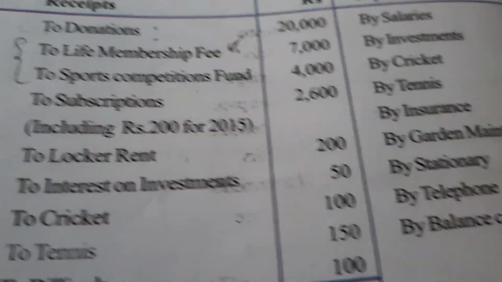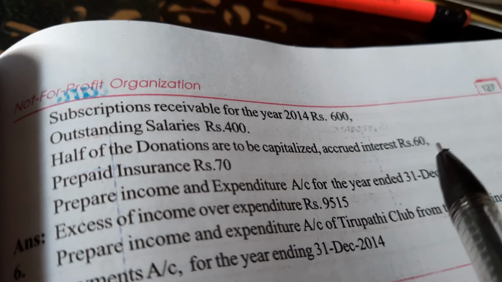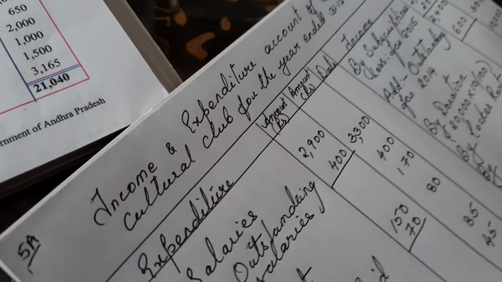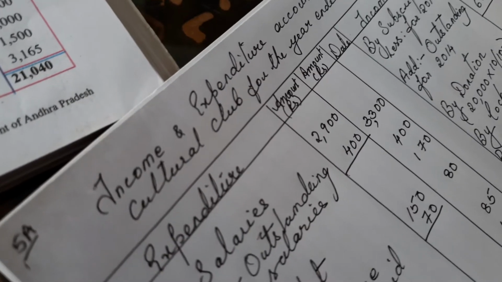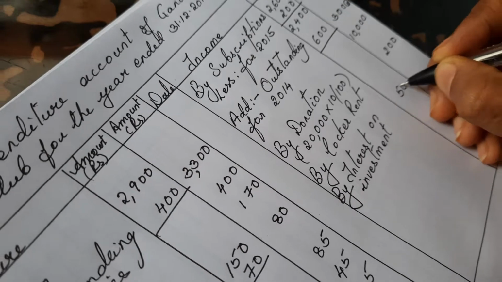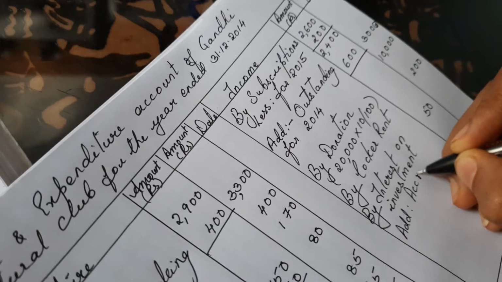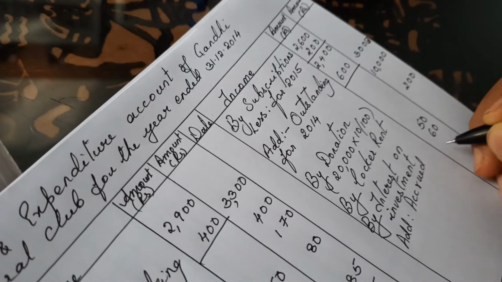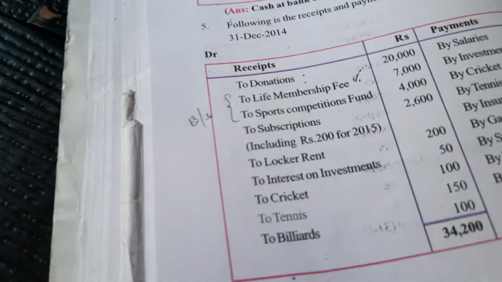Then we have interest on investment. Have a look. Interest on investment, we are given 50 rupees, but if you see this adjustment, half of the donations are to be capitalized and accrued interest 60 is given. Accrued final accounts, I know you all remember, we'll just add it. So how we are going to write? By interest on investment, we have 50 rupees. To that we will add accrued interest 60 rupees. So we'll get an amount of 110 rupees. Clear? So we are done with interest on investment.